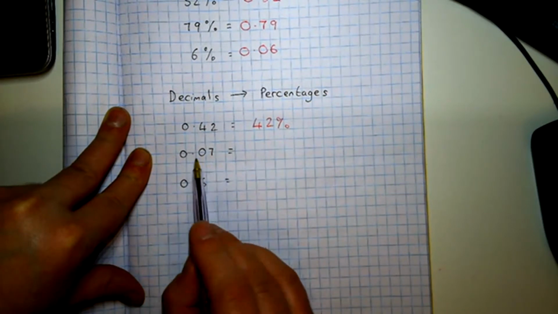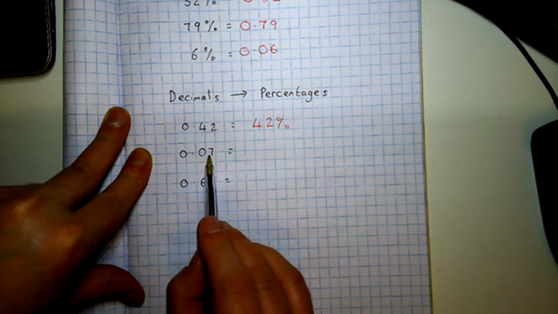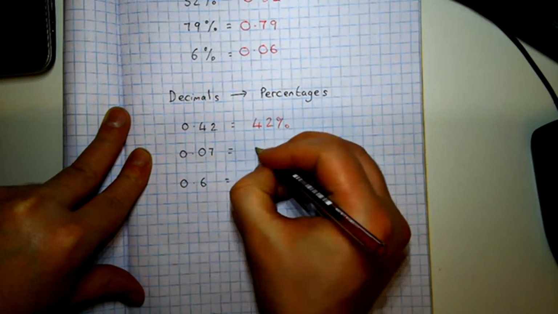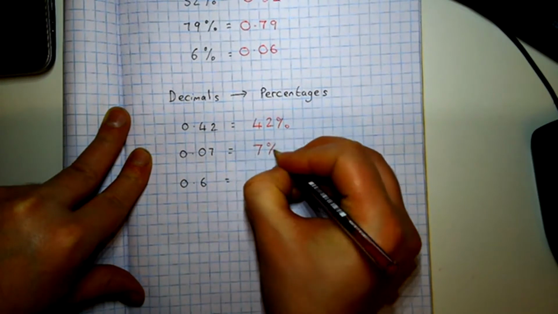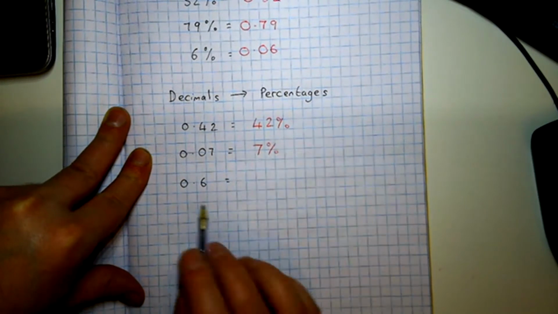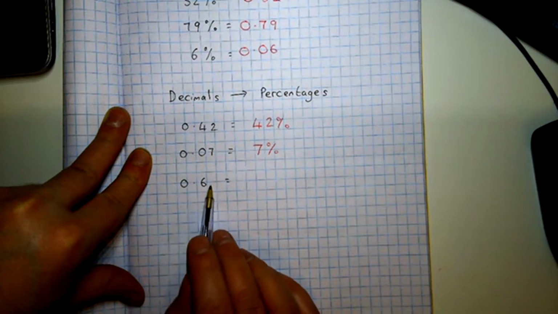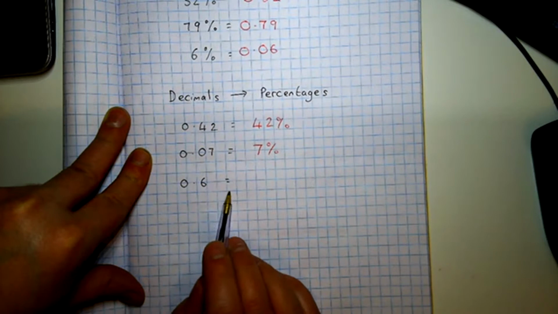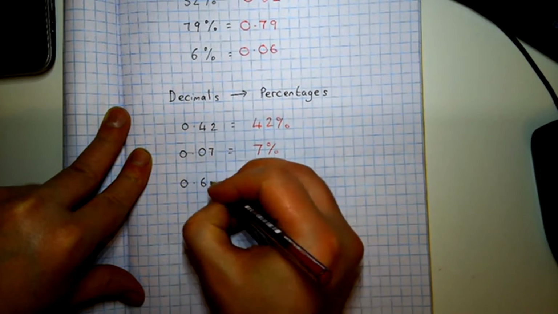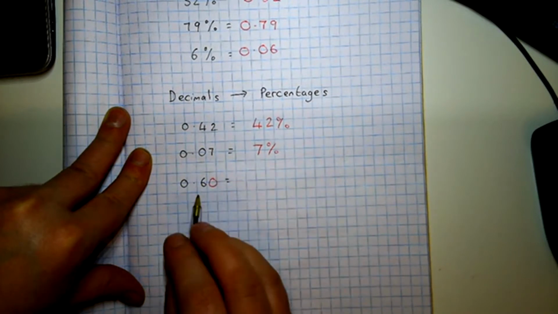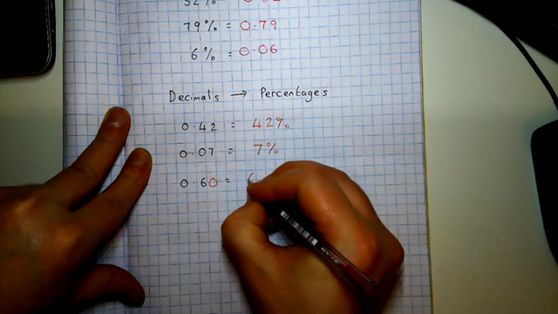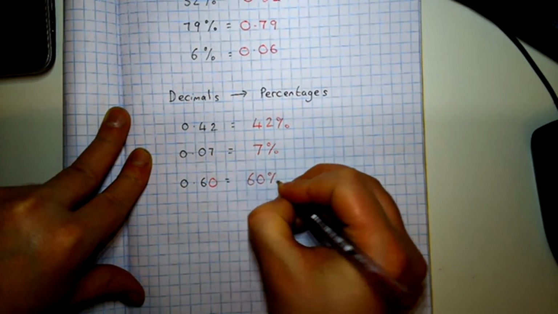0.07, so move the decimal point 2 places, it's going to become 7%. And 0.6, moving that decimal point 2 places, well, we only need 1 to make it 6. If we move it another 1, because imagine an extra 0 on the end there, it's going to be 60%.